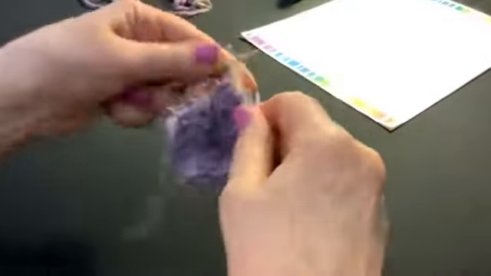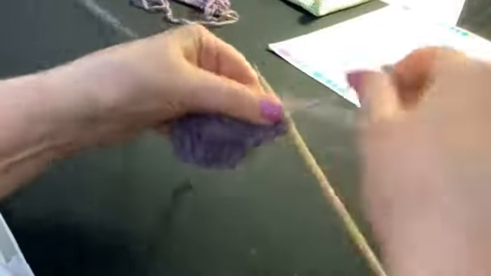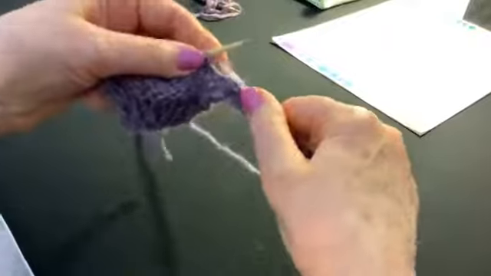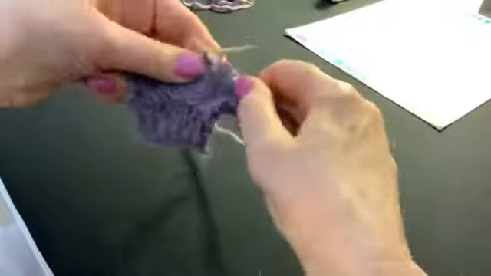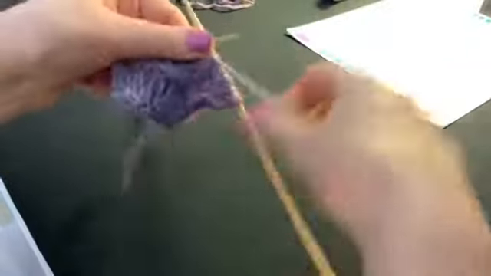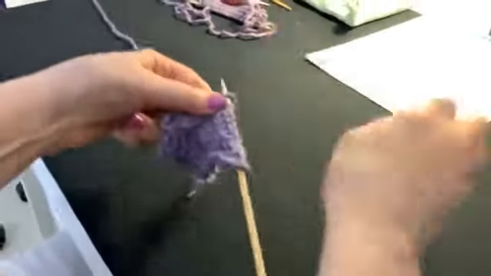Okay. Let me whiz up the purl row. So this is a really nice increase. You just have to remember which way the slant is going to go. And what I tend to do, if it's something I think I'm not going to remember, I just make a little note for myself. But once you start doing it, you'll soon get the hang of it.